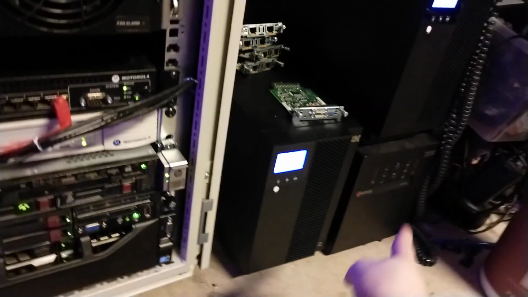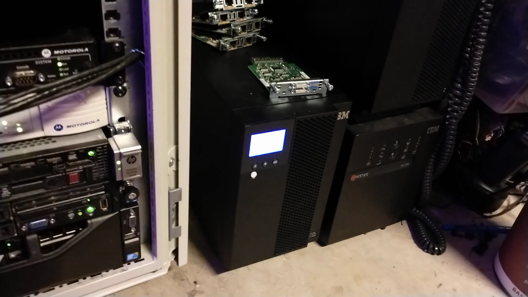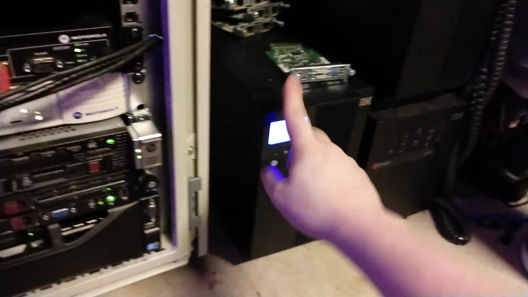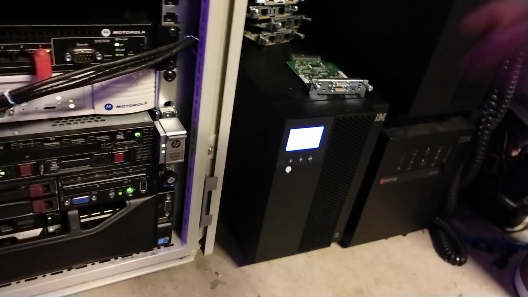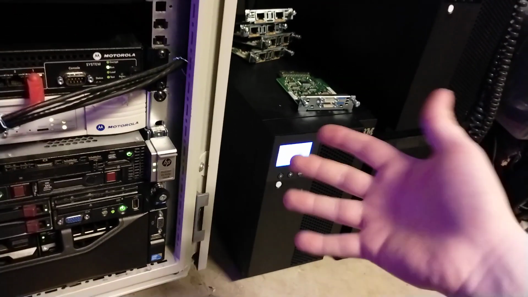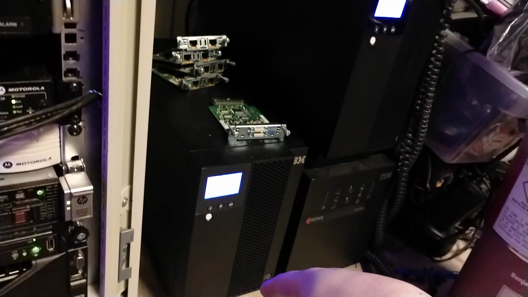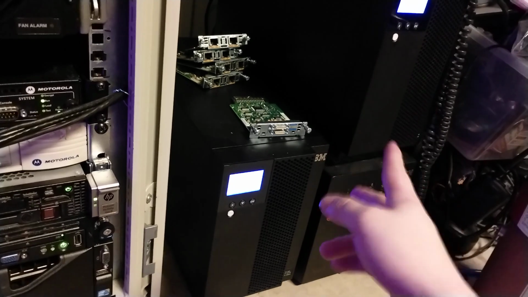I'm either going to get new batteries for it, or I'm just going to get another one of these and replace it. I actually quite like these, because I can get them for cheap with new batteries, and they run everything just fine. It's got about 20-minute backup. They each run separate sets of systems, so they're not in series.